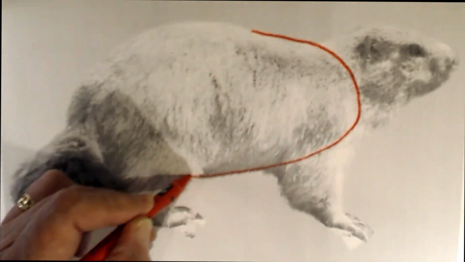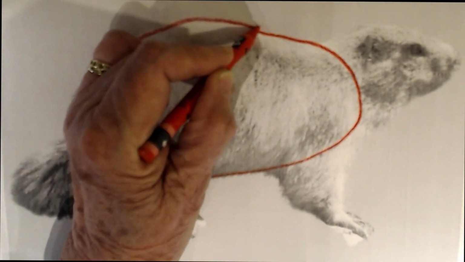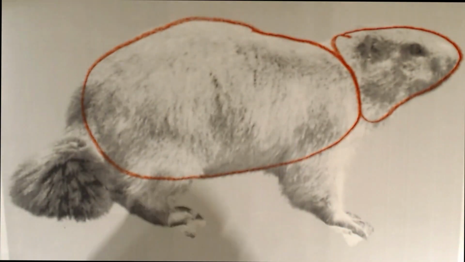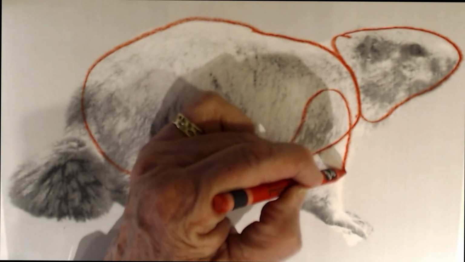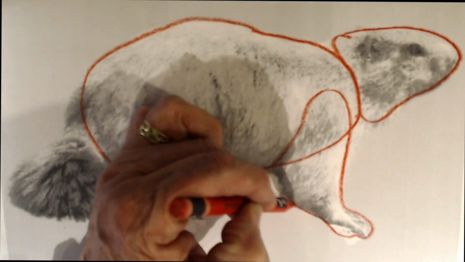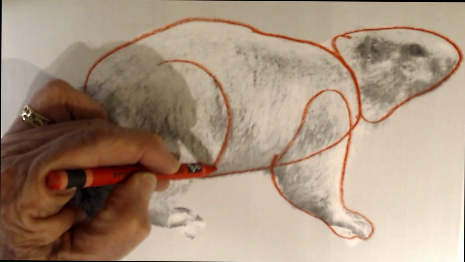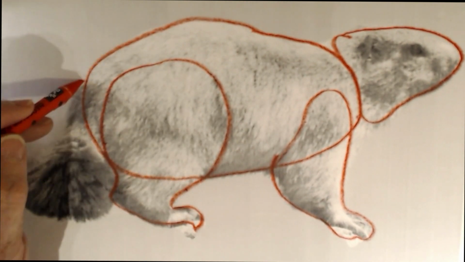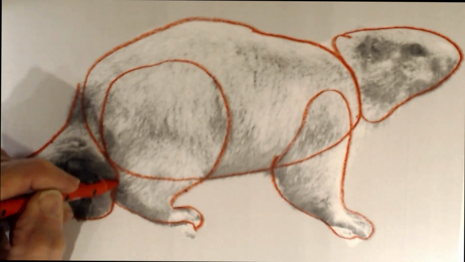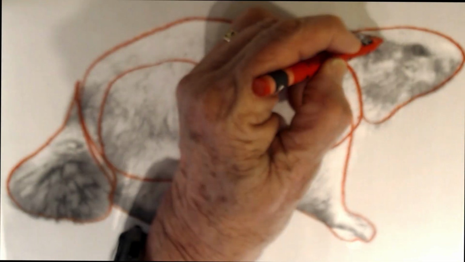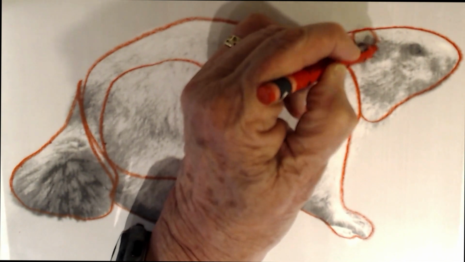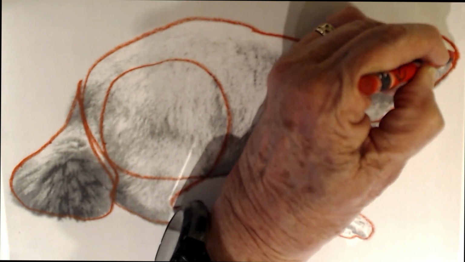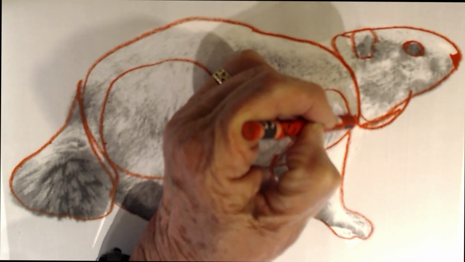So here's my reference photo of a groundhog, and sometimes they're called woodchucks. The two terms mean the same thing. So I'm using regular shapes like circles, ovals, or bean shapes to divide up my reference photo into little chunks that I can deal with easier. And later I'm going to take these same shapes and put them on my plain white piece of paper to make the whole drawing easier.